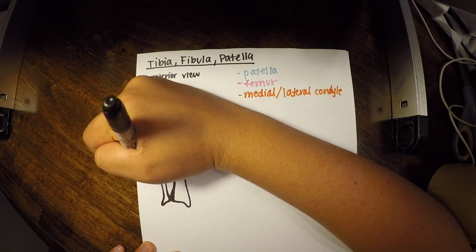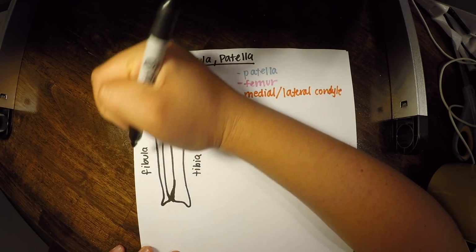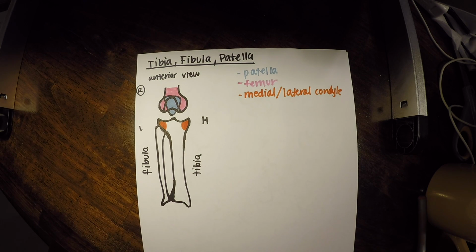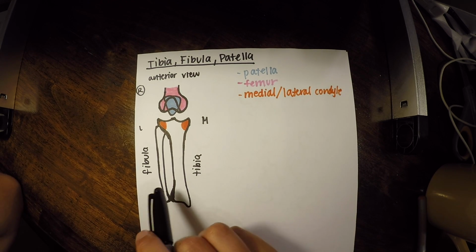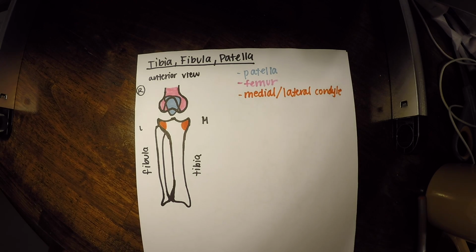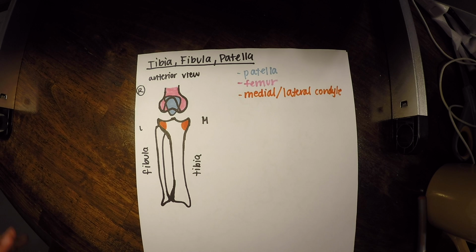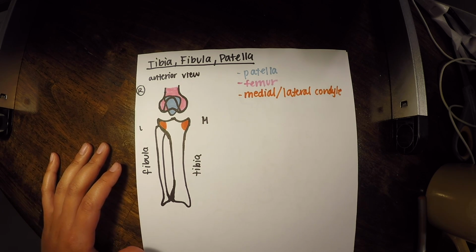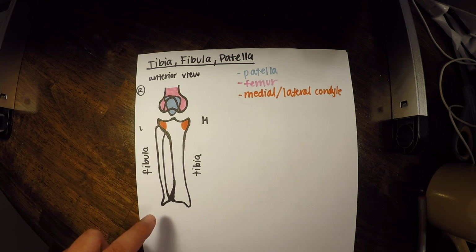Tibia, fibula. How I remember which one is which is that the fibula has an L in it. So we know that that is our fibula because there's an L, and L is what lateral begins with. You can also remember it because the fibula is really skinny and off to the side, and that kind of looks like an L as well. Or just come up with your own way of remembering it. So anyway, that's our tibia.